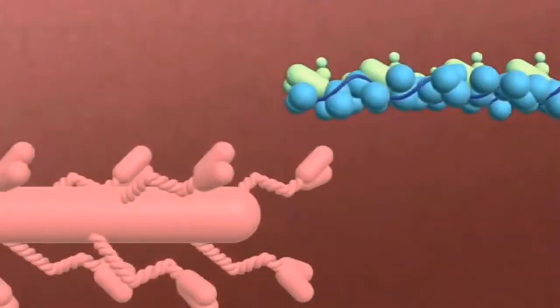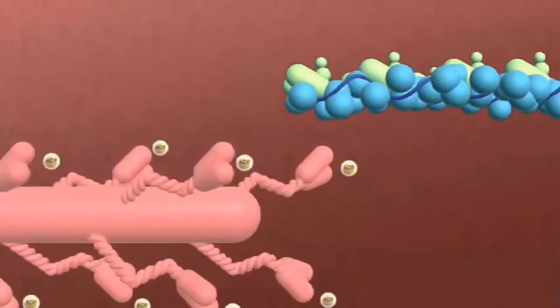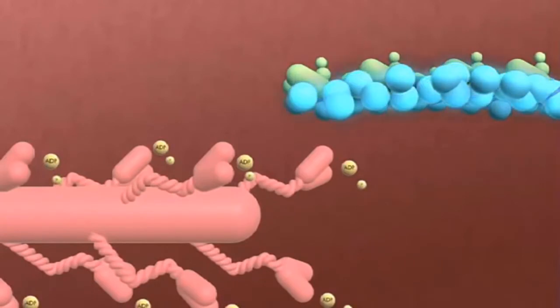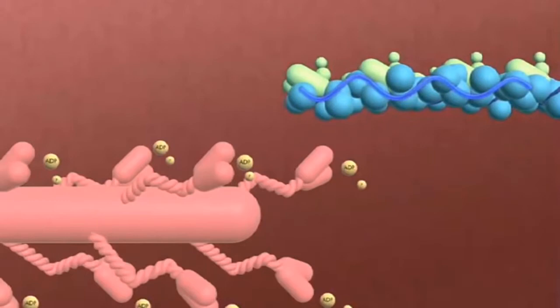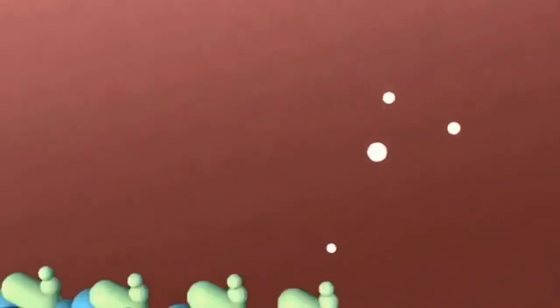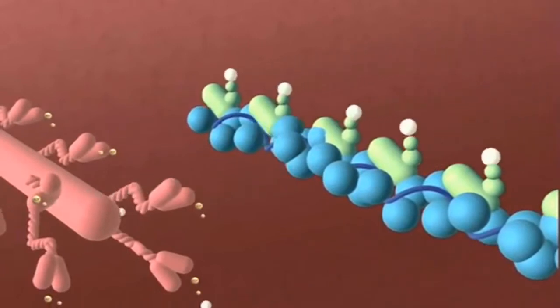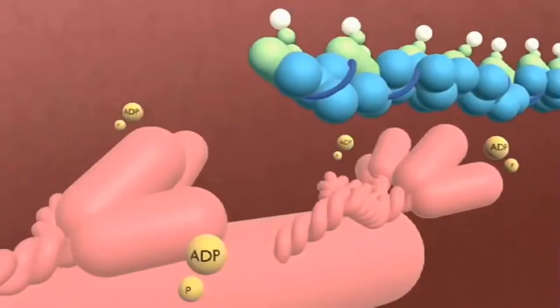The molecules you see here are myosin, which at rest has both adenine diphosphate and phosphate molecules attached at the individual myosin heads, actin, tropomyosin, and troponin. When we decide to move, calcium is released from the sarcoplasmic reticulum. These molecules bind with the troponin molecules. This causes the tropomyosin molecules to move, revealing myosin attachment sites on the actin myofilaments.